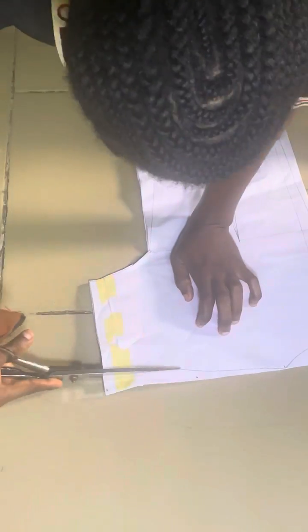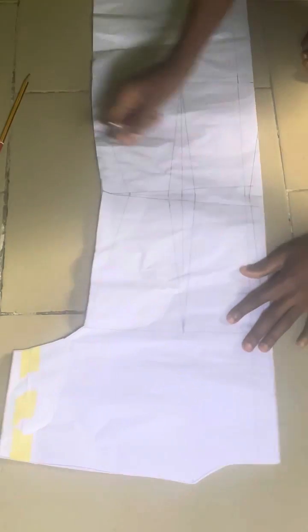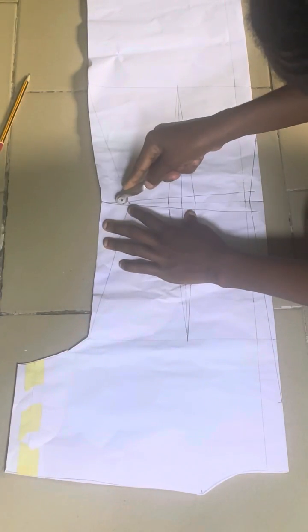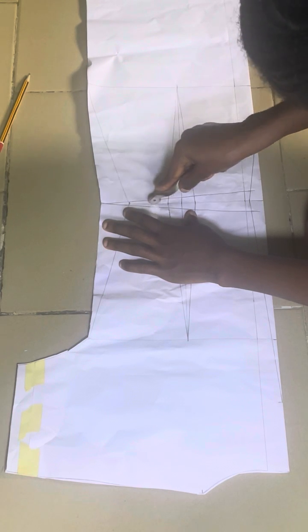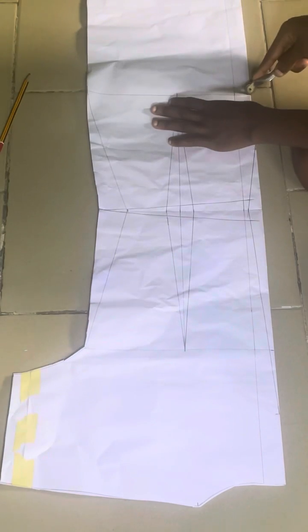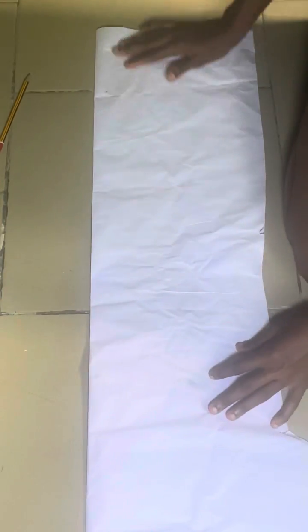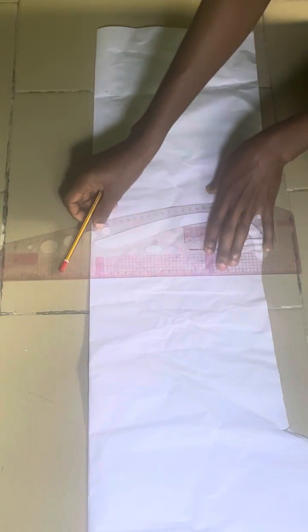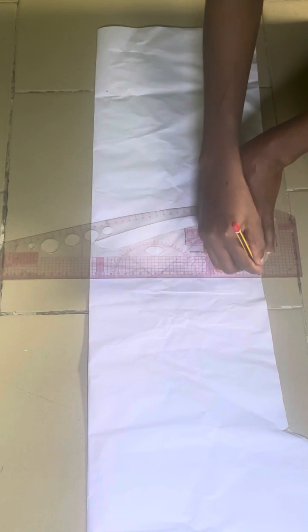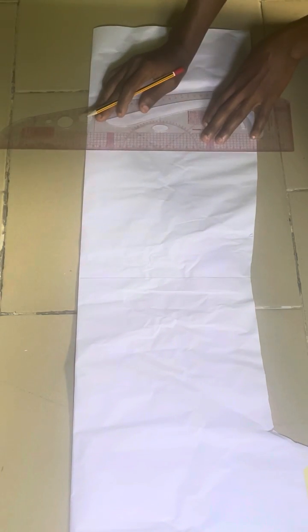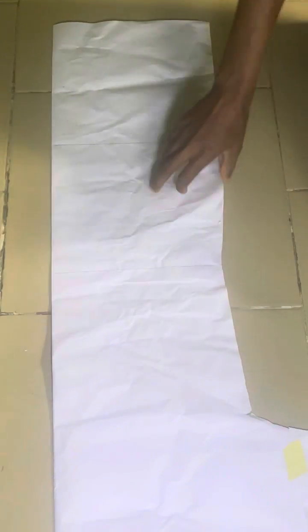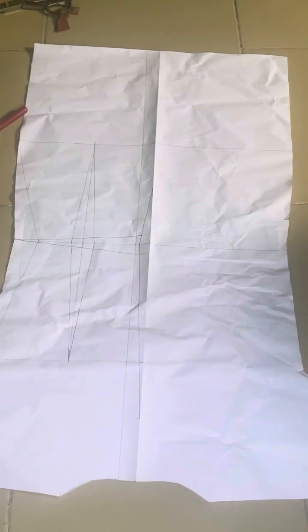After cutting out, we'll use our tracing wheel to trace out the waistline and the hip line to the other side, so that we can transfer our darts and also be able to create the asymmetrical waistline. So I'll connect the lines. After connecting the lines, I'll open.